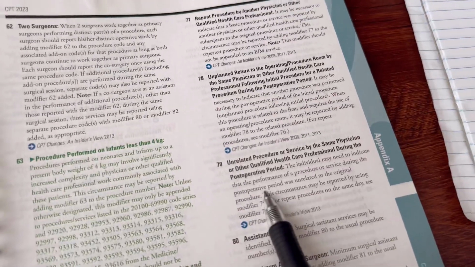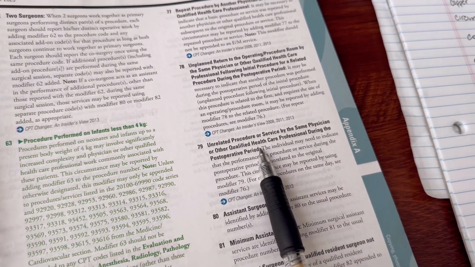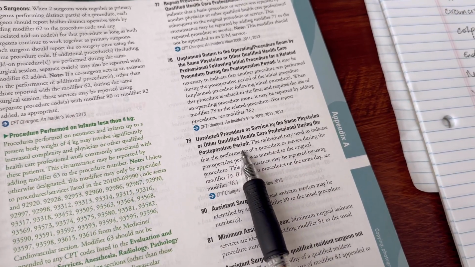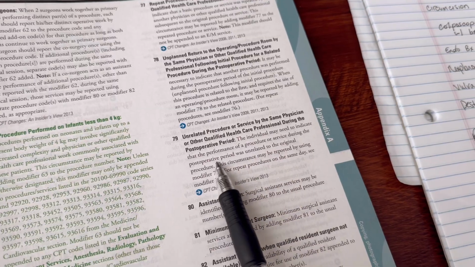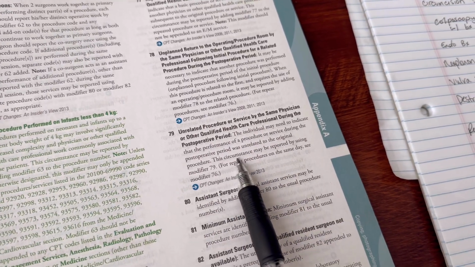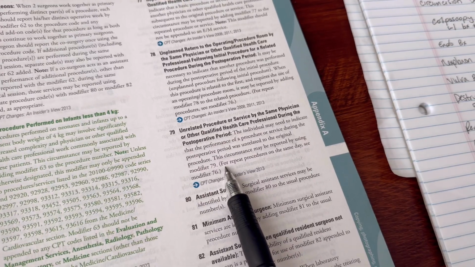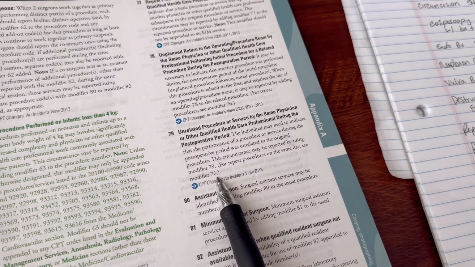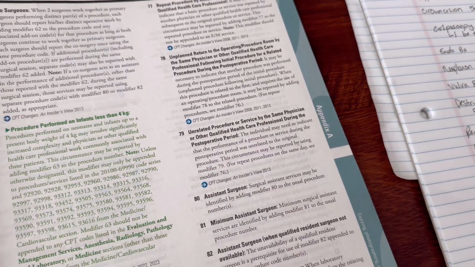So here at our modifiers, I'm going to be looking at the unrelated procedure or service by the same physician or other qualified healthcare professional during the postoperative period. And this is modifier 79. My pen's kind of moving faster than me, but it's pretty much just explaining why you would be reporting modifier 79, giving you an example for that.